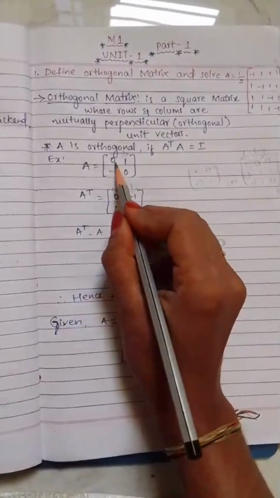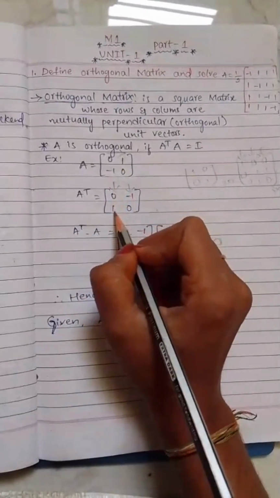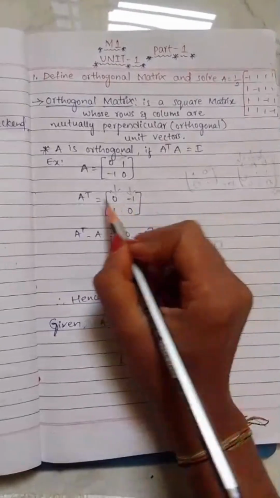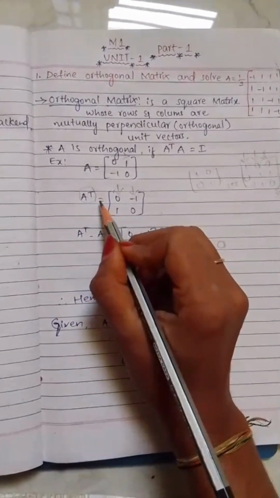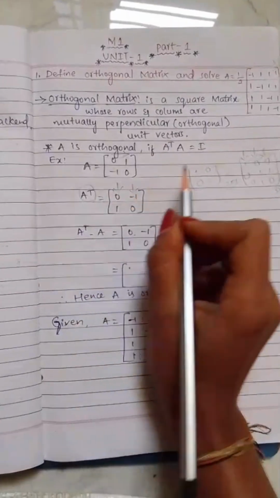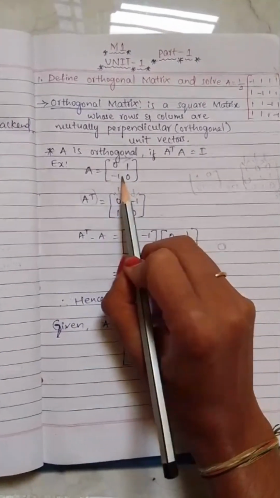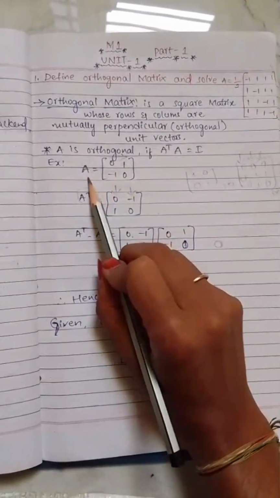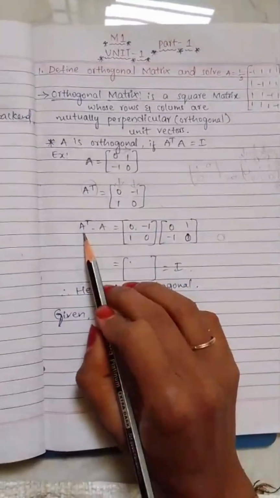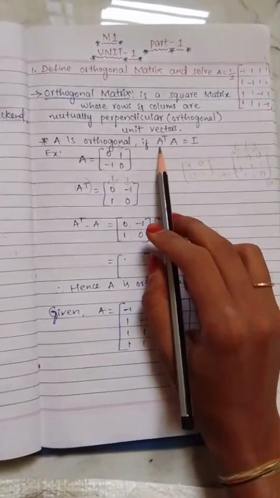A transpose means 0, 1 taken column-wise, and minus 1, 0. This is the transpose. The first step to find whether A is orthogonal or not is to take the transpose. Very simple, right?